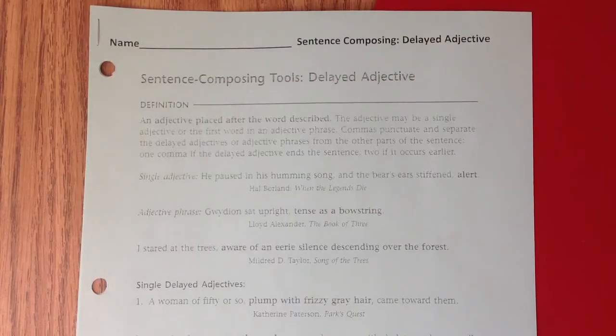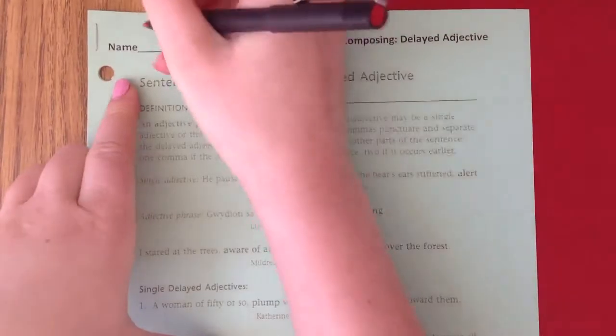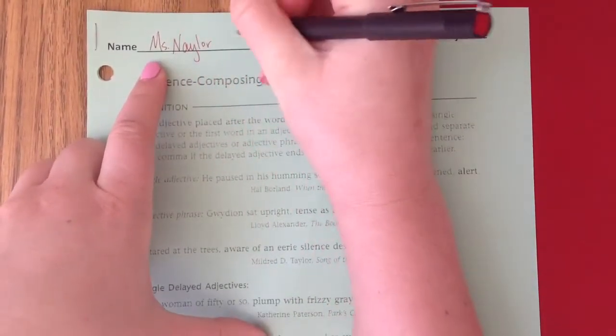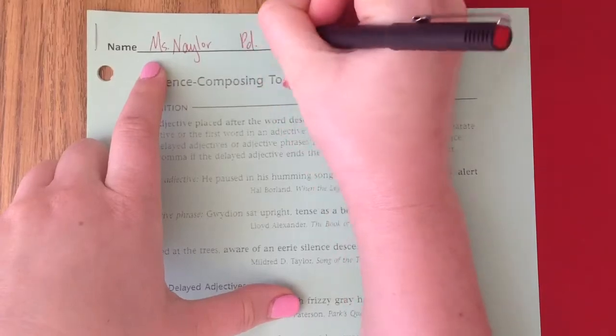We're going to get started on your delayed adjective assignment today. So first of all, let's all put our name. We don't ever want to forget that in our class period. That way if it gets lost, we know who to return it to.